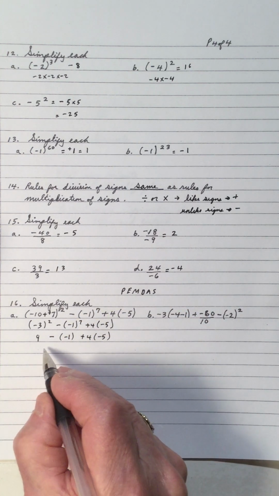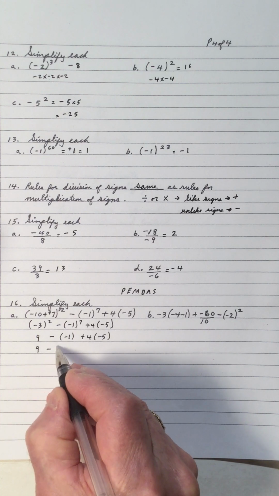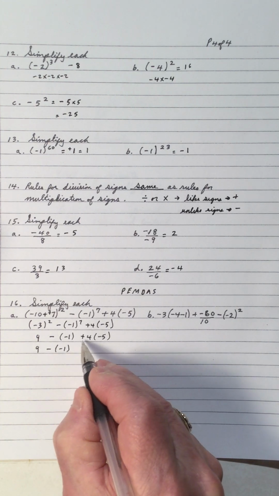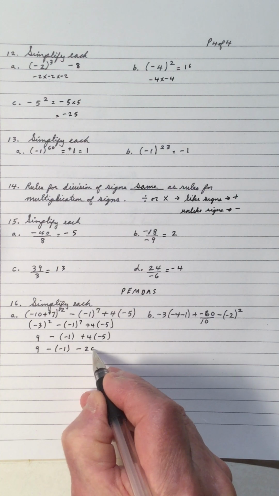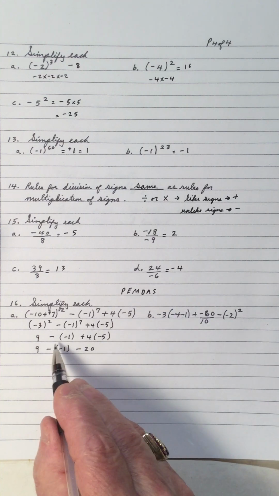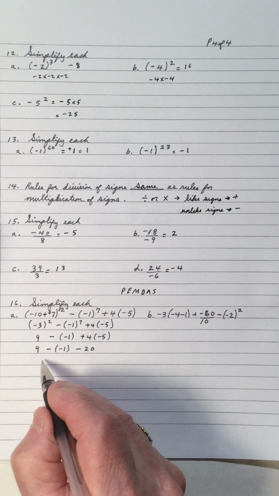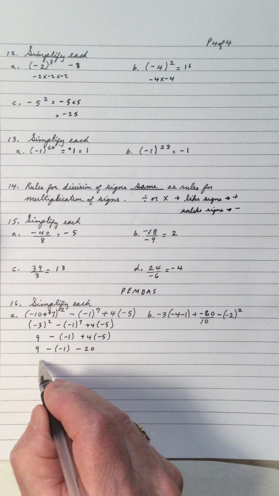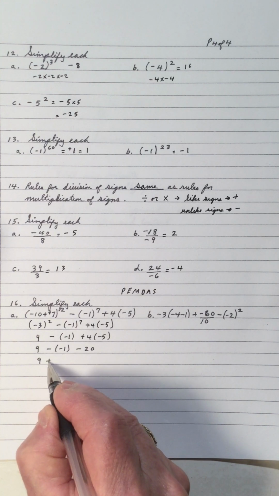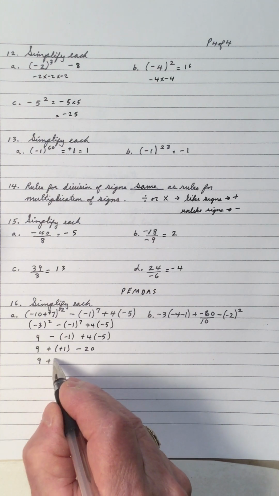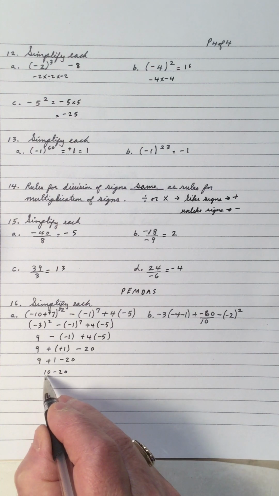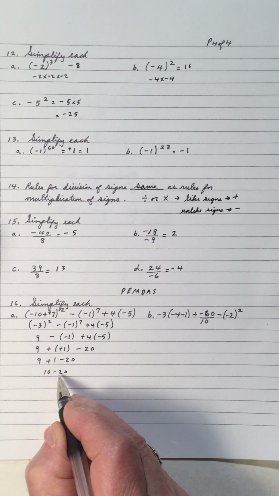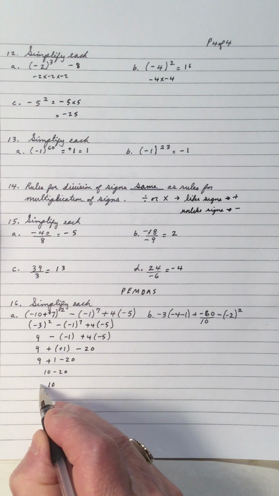Now I do my multiplication next. So when I multiply here, positive times a negative is a negative, and that's 20. So I did multiplication division first. Now I'll do addition, subtraction, double negative. So I'll make 9 subtract negative 1 a plus, so that's 10 minus 20. Positive and negative subtract. 20 subtract 10 is 10, and it's a negative.